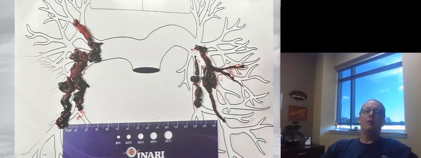You can see that branch is open. This branch is also receiving blood flow, possibly a portion of this. So this portion of the lung up here and a small portion of the medial lobe on the left is what this patient was living off of. This embolectomy was able to revascularize the patient and produce a good outcome.